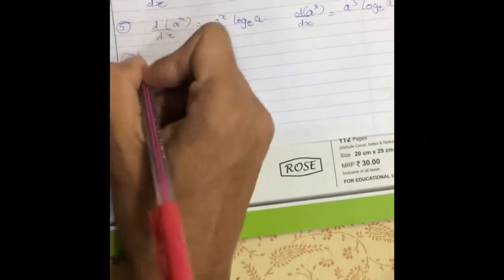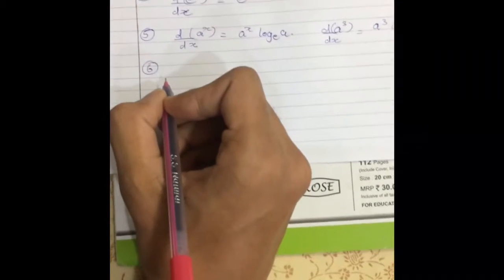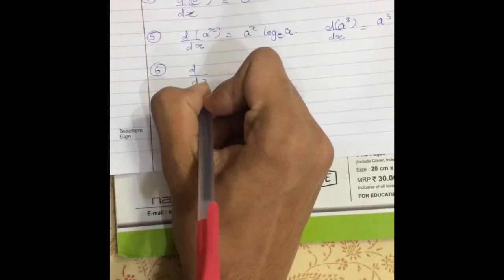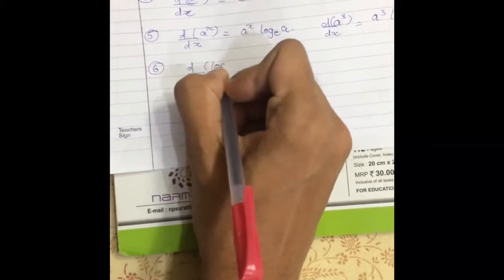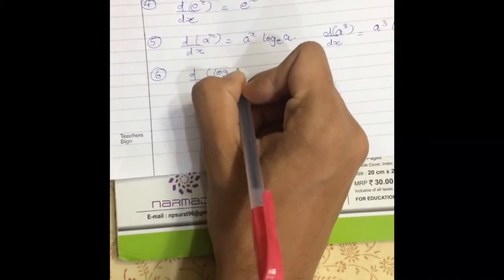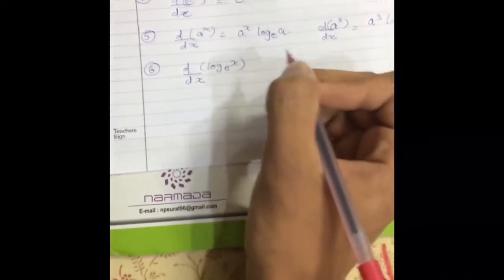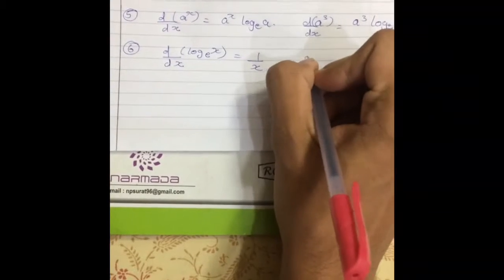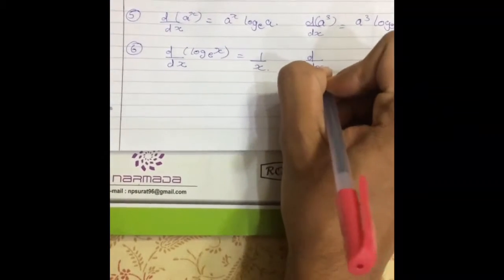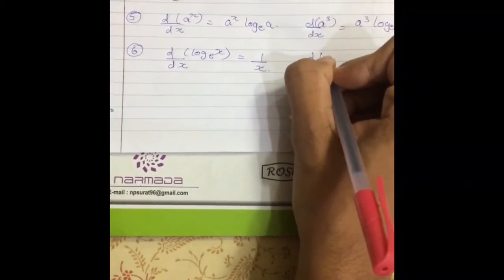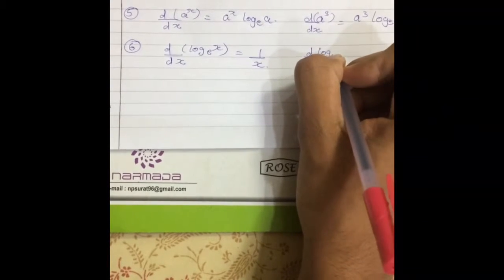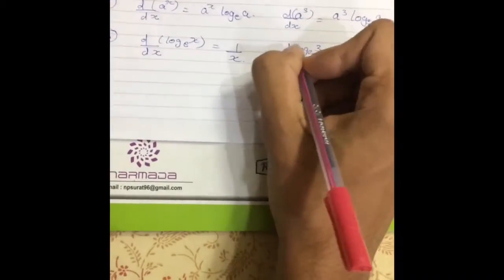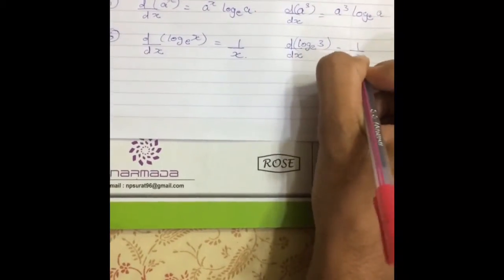Sixth formula, d by dx of log x to the base e is equal to 1 upon x. Example, d by dx of log 3x to the base e is equal to 1 by x.